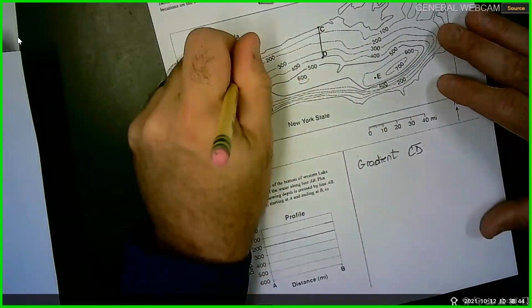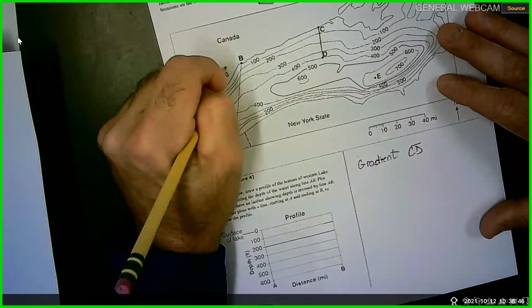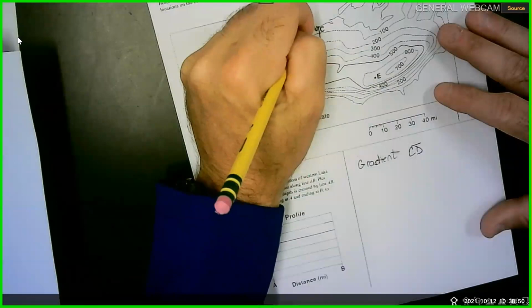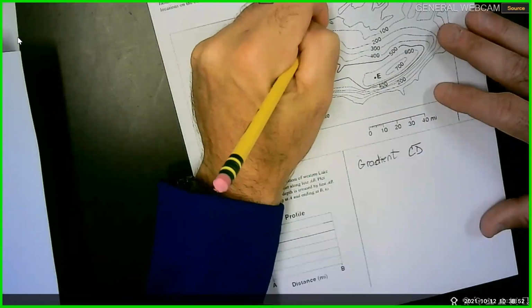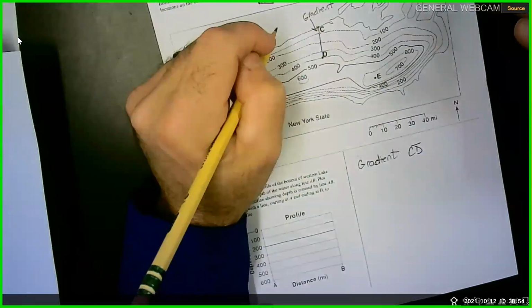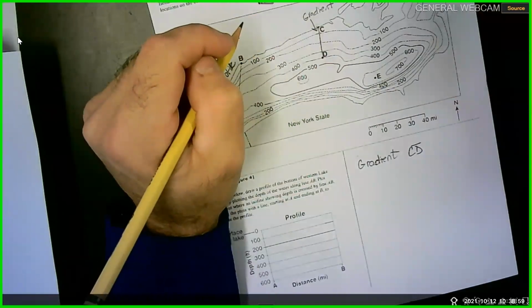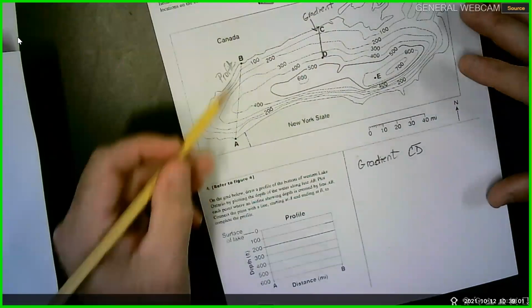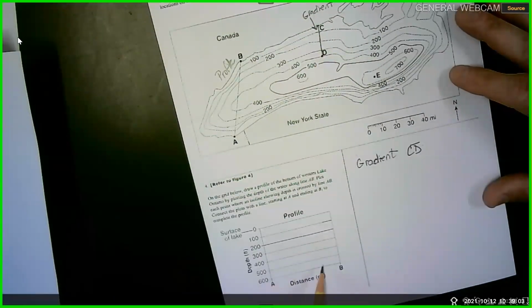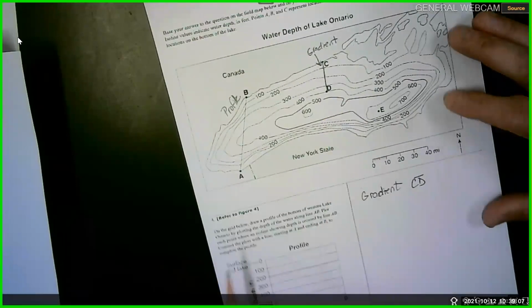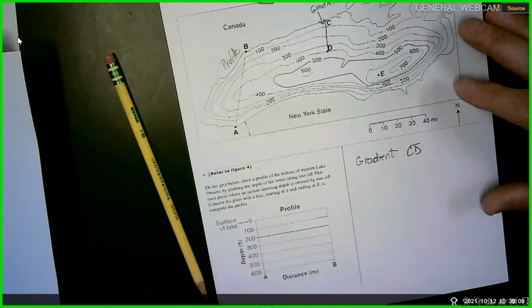And this AB, you have to do the profile. So profile here, profile here, and gradient here. Your profile is from A to B. It's down here. The gradient is from C to D. It doesn't matter.